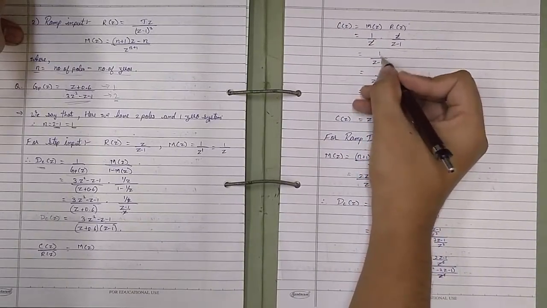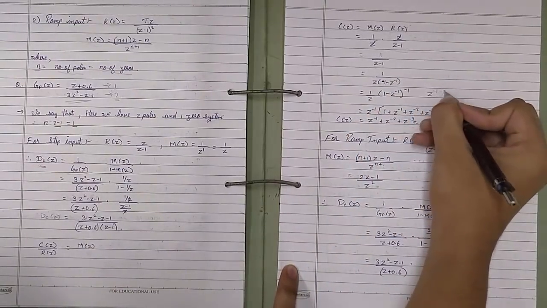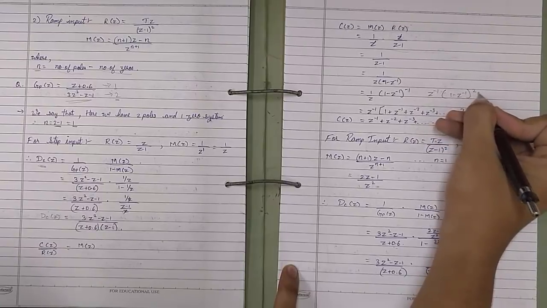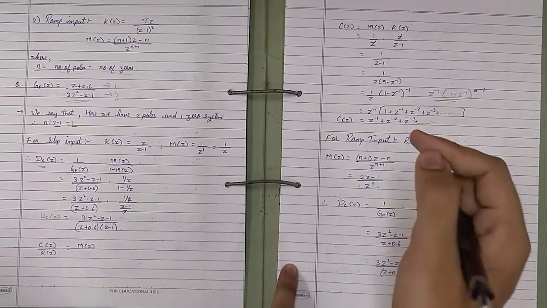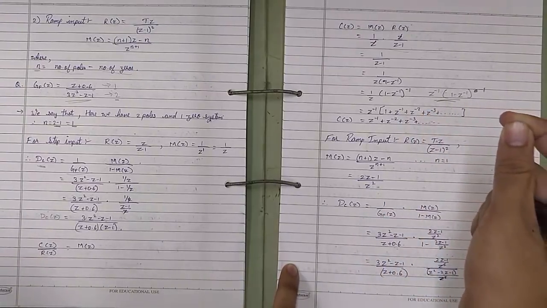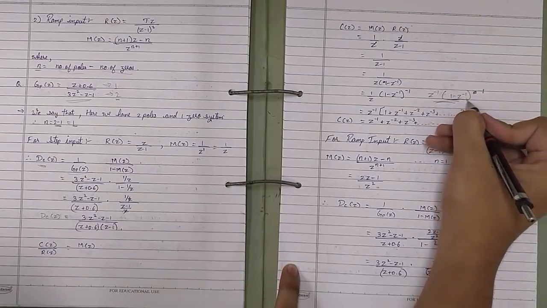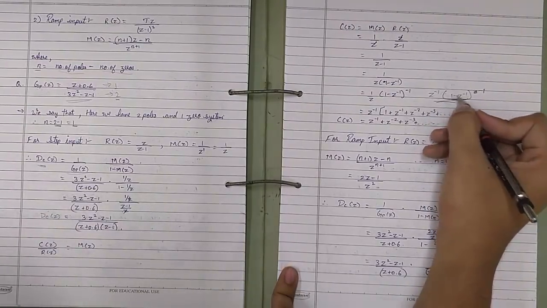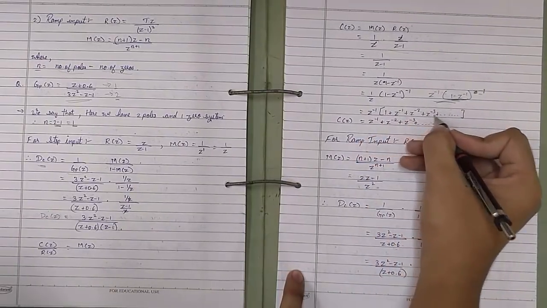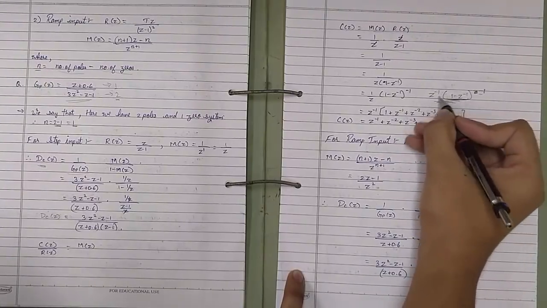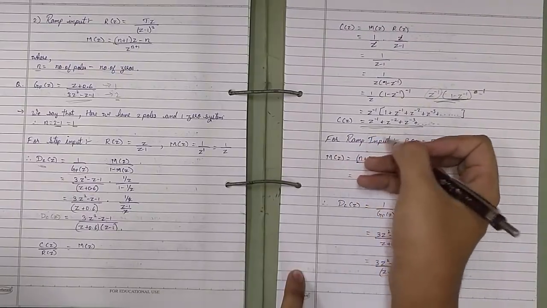Now C(z) is equal to 1 upon z − 1, which can also be written as z inverse into (1 − z inverse) the whole raised to minus 1. Now as I said, I need to find a train of samples. So I know the Taylor expansion. We need to remember the Taylor expansion of (1 − z inverse) the whole raised to minus 1, which is nothing but 1 plus z inverse plus z^−2 plus z^−3 and so on. Then we multiply it with z inverse and we get this. So this is your output C(z).